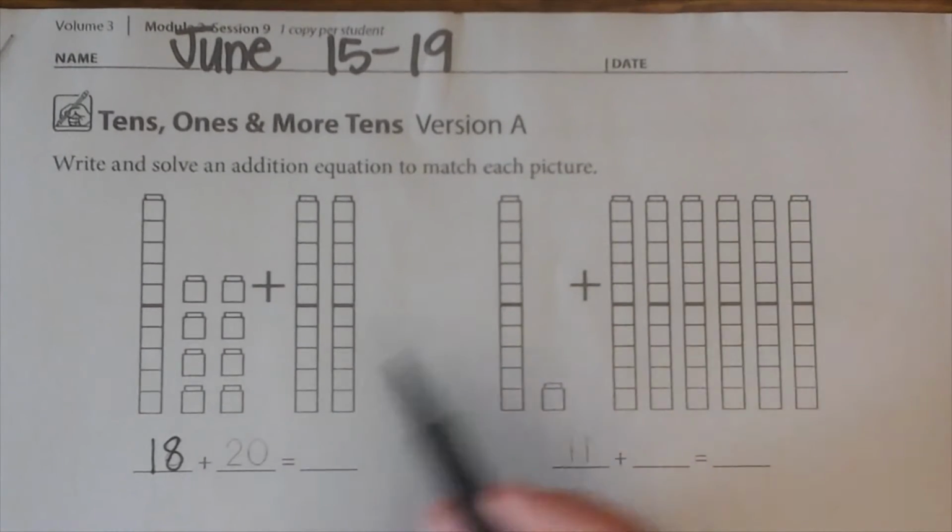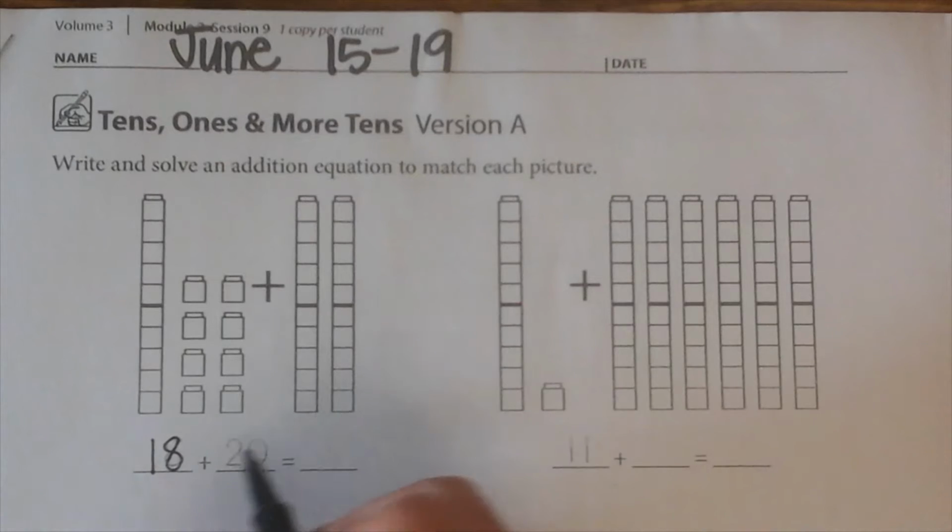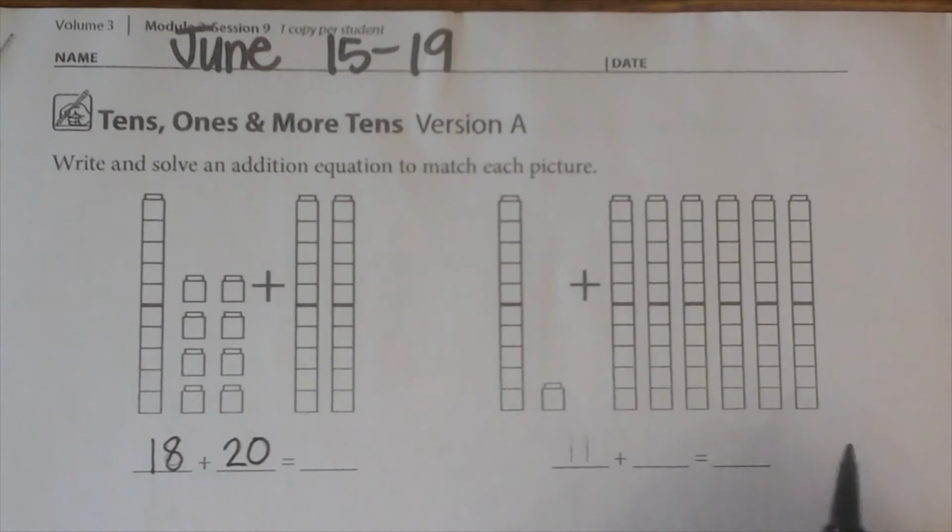And here, 2 sticks of 10, I know that in a snap is 20. I don't need to count that by ones. I don't even need to count it by tens in first grade. I don't think you will either. Now we need to find the sum or the total.